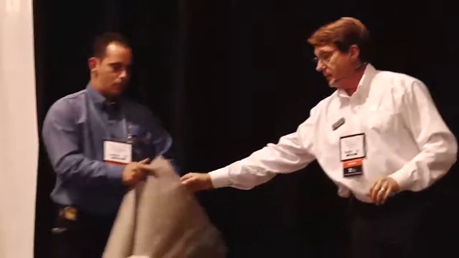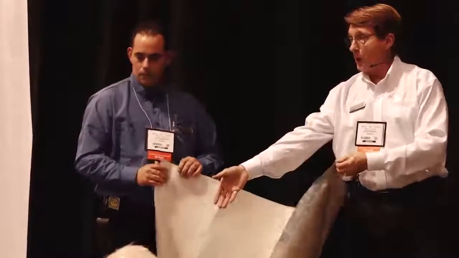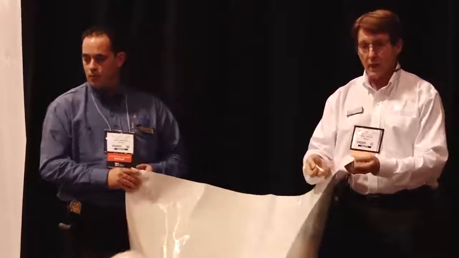So differences. We typically see these types of materials used on walls where all the insulation is on the outboard of the building. These need a primer. This product here does not require a primer. We have some samples here. We're going to show them around later.